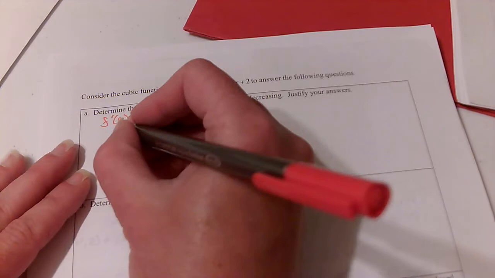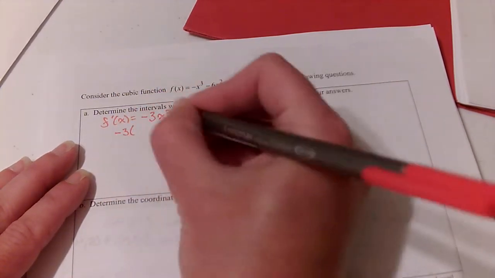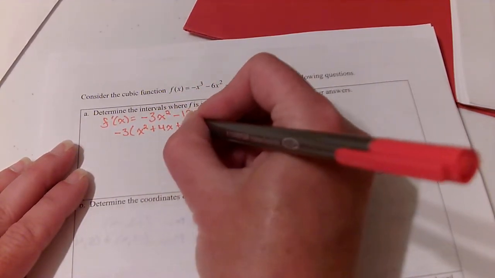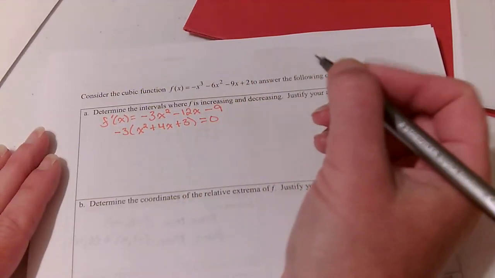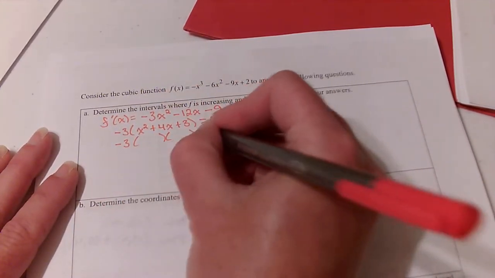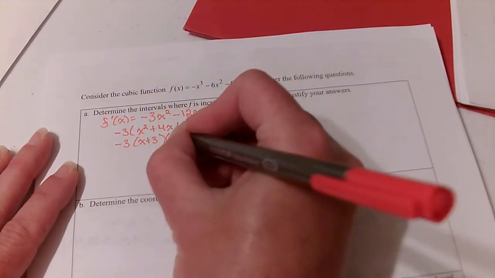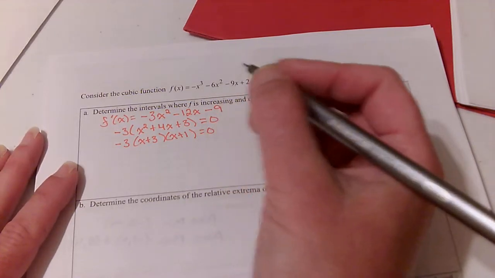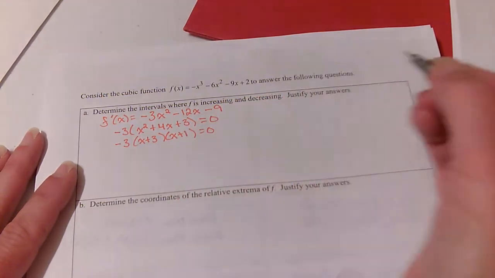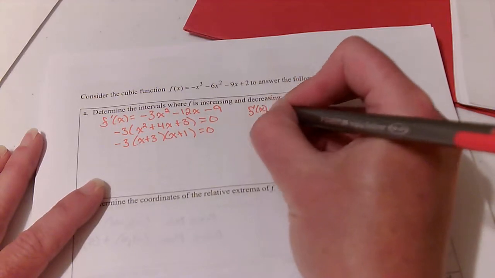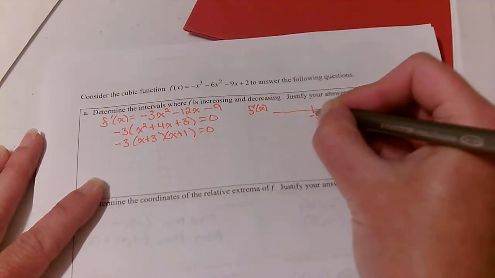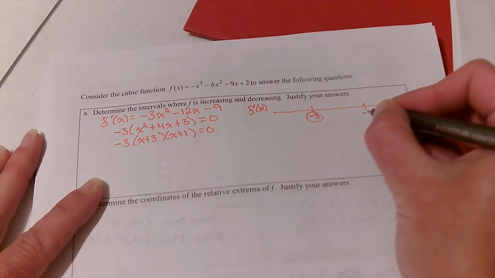So I think it's going to be best to factor this. So I'm going to factor out a negative 3. That'd be plus 4x, and that'd be a plus 3 at the end. And we're going to set it equal to 0 so we can find those critical values. Well, this factors nicely. That'd be x plus 3 and x plus 1. So our critical values are negative 3 and negative 1. So let's make a number line for f prime. Our critical values are negative 3 and negative 1.